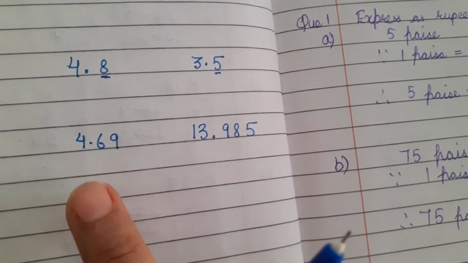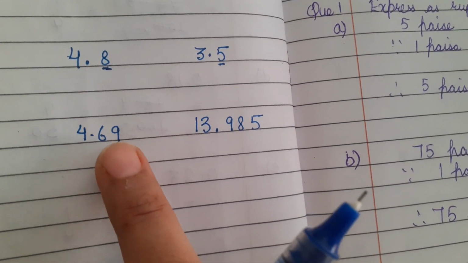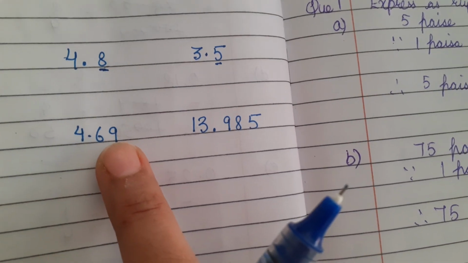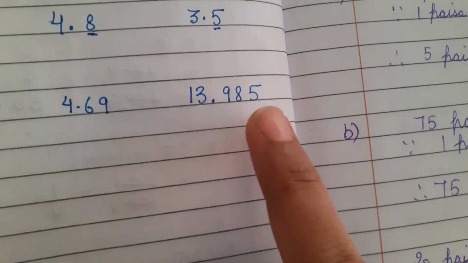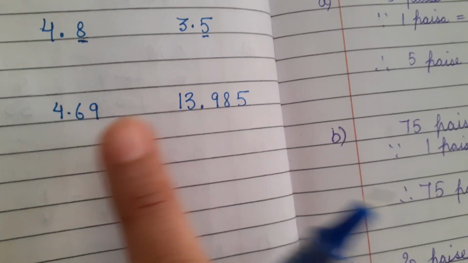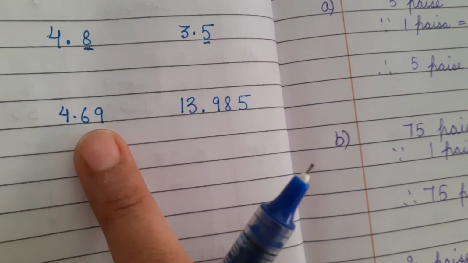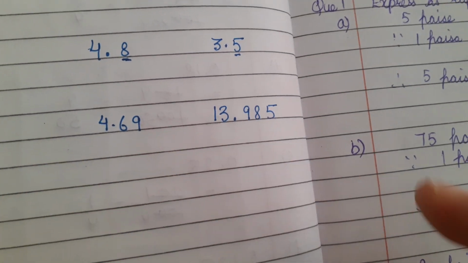But if the number of digits in the decimal part are different, like here in the decimal part we have only 2 digits and here we have 3 digits, so these are unlike decimals. Okay, I hope now the difference between like and unlike decimals is clear to you.